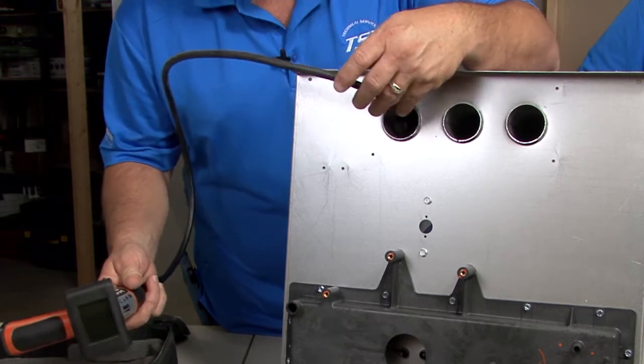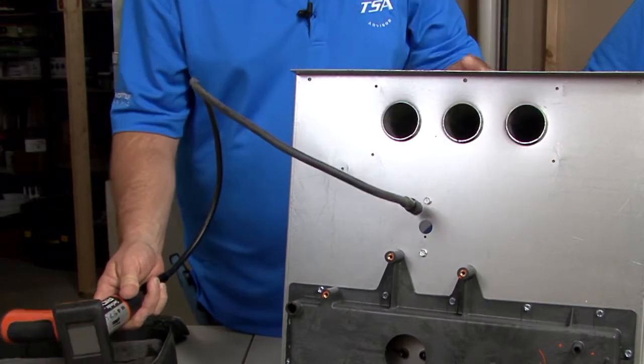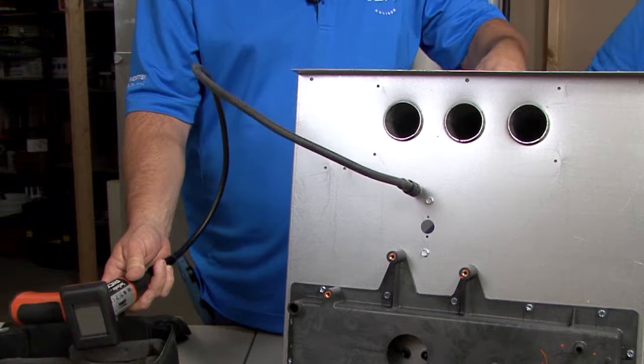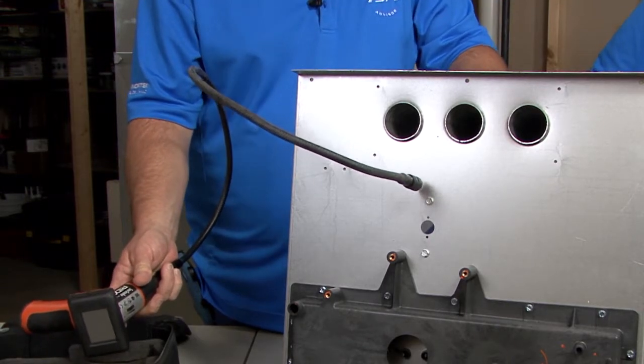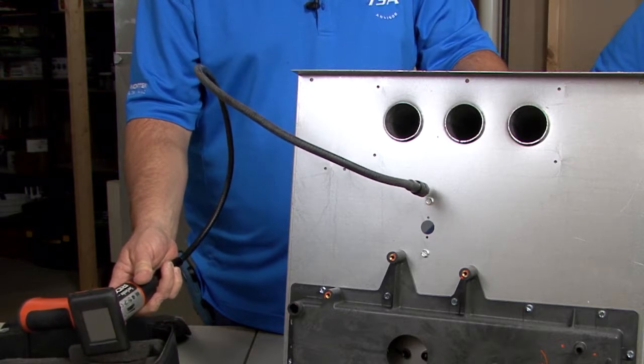So not exactly what I would recommend using, and I do know there's other guys that would use them, and they'd actually go down here where the limit's at, and they'd shove the camera in there. Again, if you're looking at the outside of the heat exchanger, you may not get a clear enough shot to see that it's actually a breach in the heat exchanger.